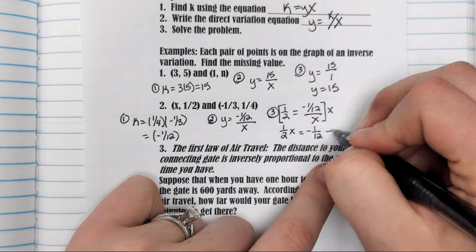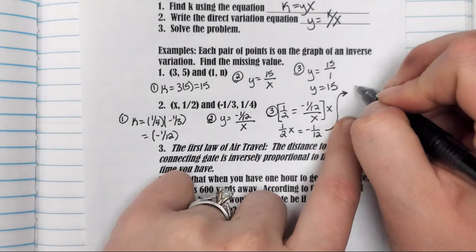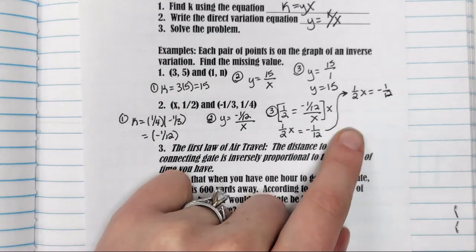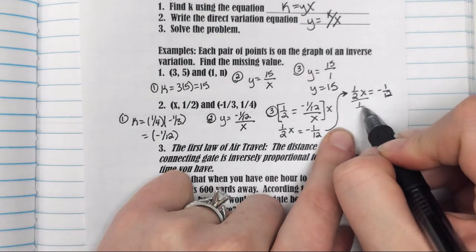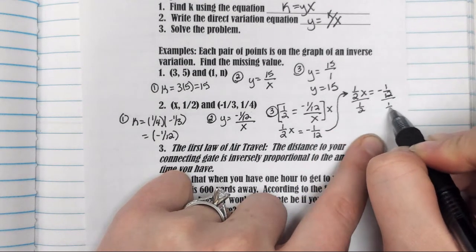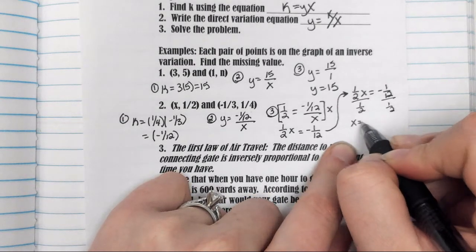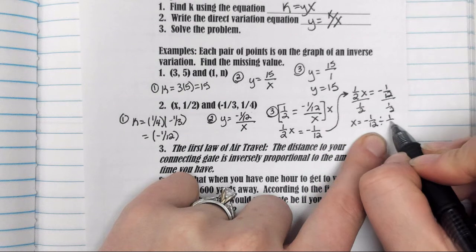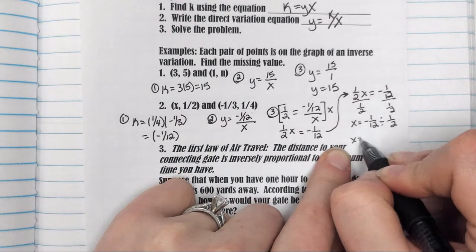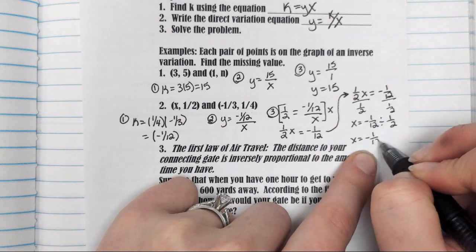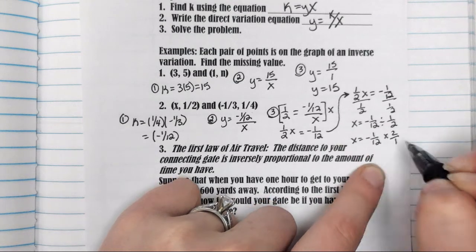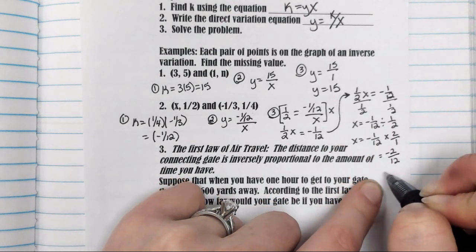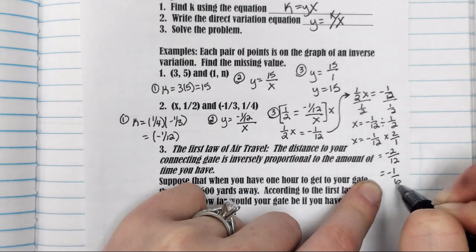I'm going to come up here, copy that again, 1/2 x is equal to negative 1/12. And then I'm going to divide both sides by 1/2 to solve for x. So that gives me x is equal to negative 1/12 divided by 1/2. And then I'm going to use my fraction rules. This is going to give me negative 1/12 times 2 over 1, which is negative 2 over 12, and a final answer of negative 1 over 6.